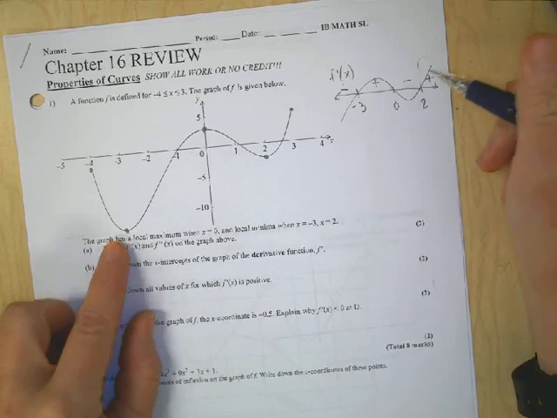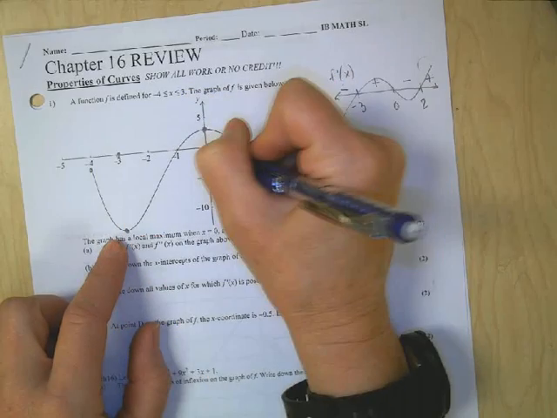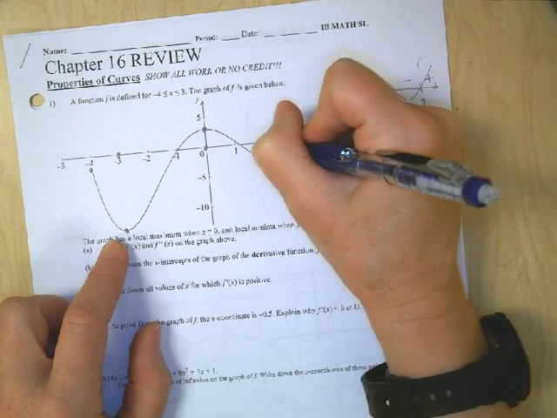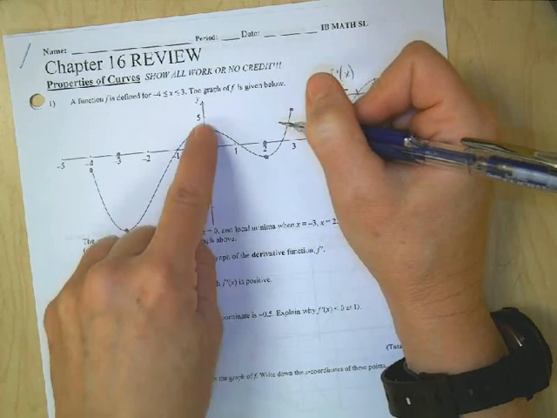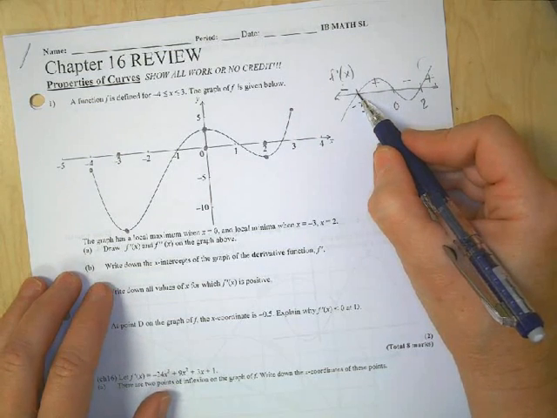So now I can put it over here. So I know my x-intercepts are going to be at -3, 0, and 2. Those match up with my maximums and minimums. And then I already figured out what my slopes are.